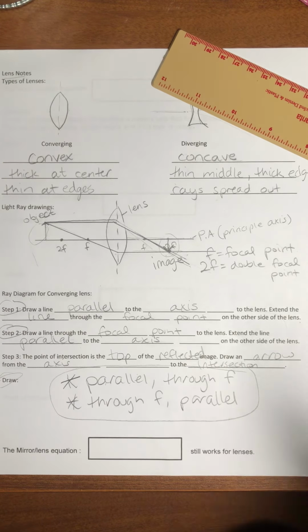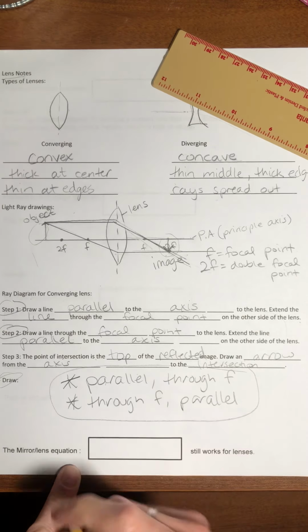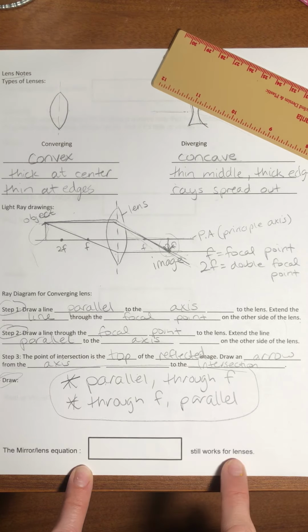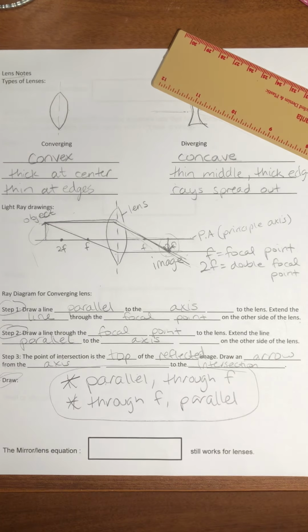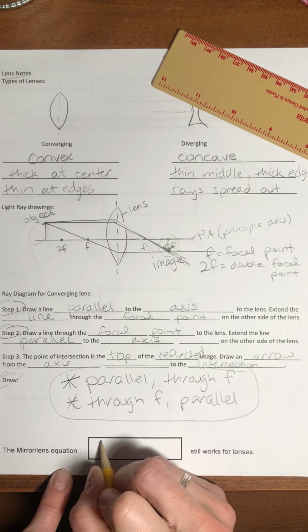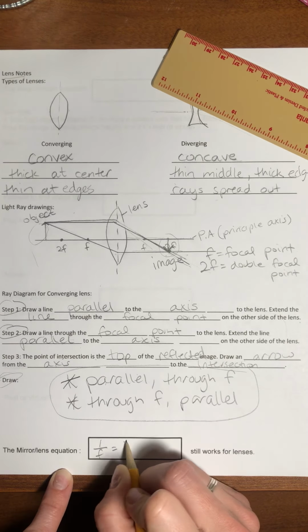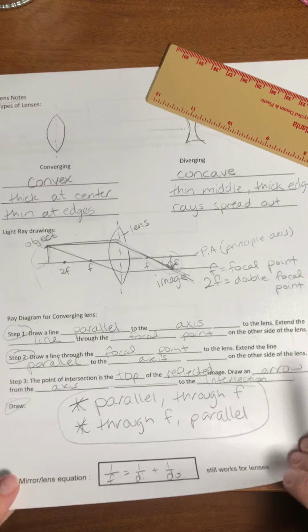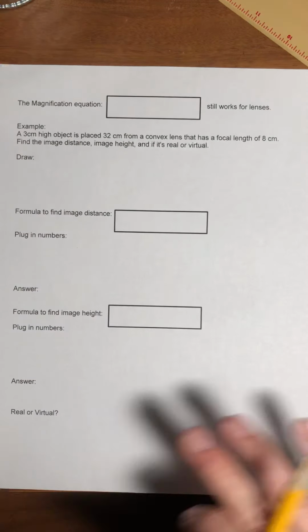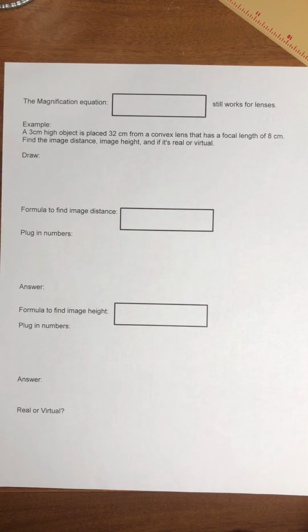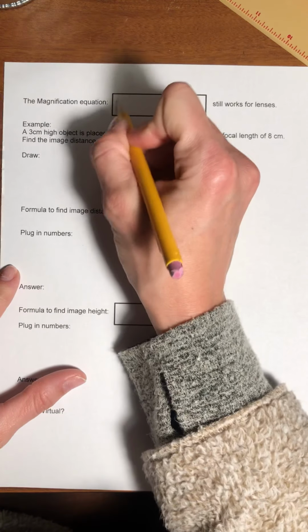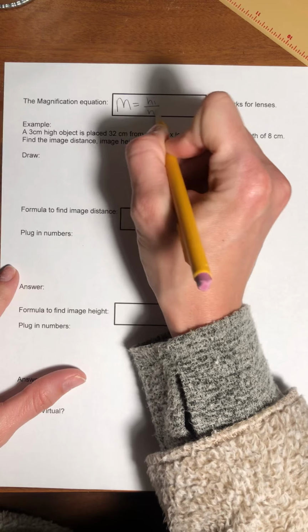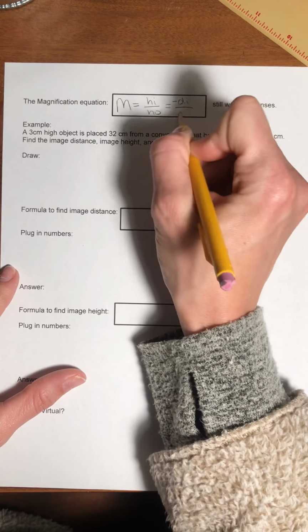On Friday, you guys did watch those videos, hopefully, and we learned some new formulas. So one of those formulas was the mirror lens equation. I put still works for lenses because usually we do this with the mirrors first. So, but anyway, this is the formula: 1 over F equals 1 over DI plus 1 over DO. On your next page, you also have the magnification equation, which is M equals HI over HO equals negative DI over DO.